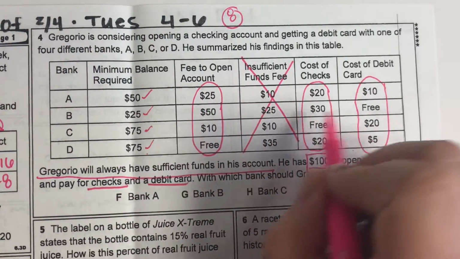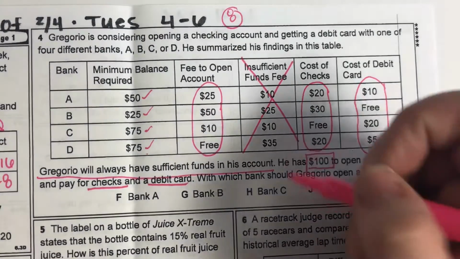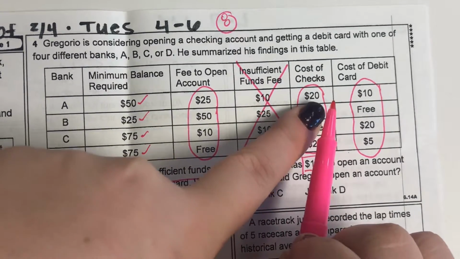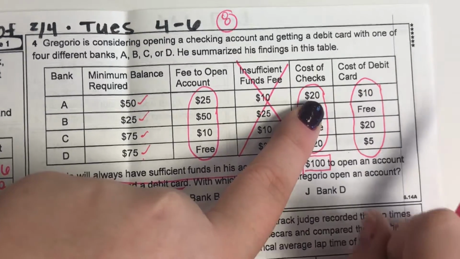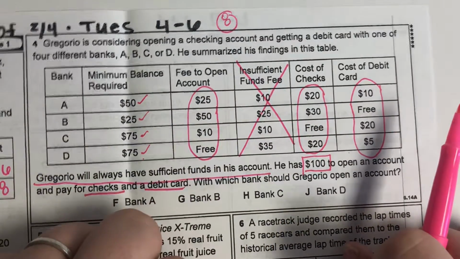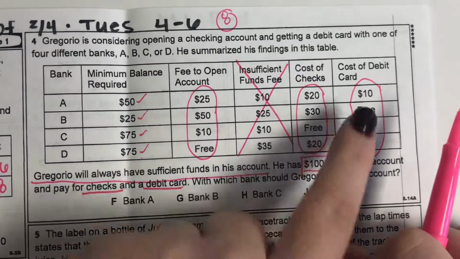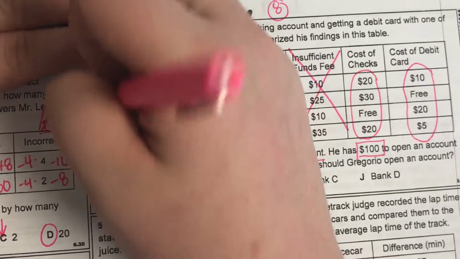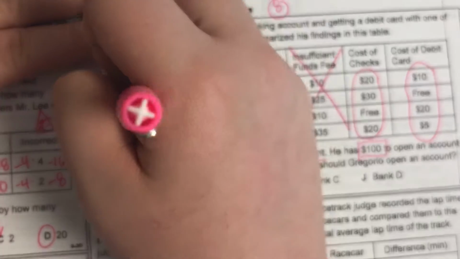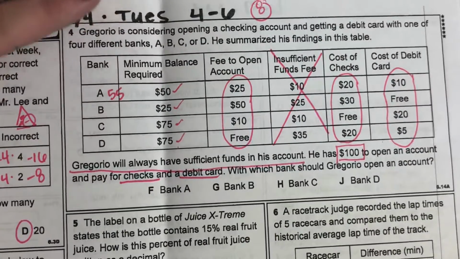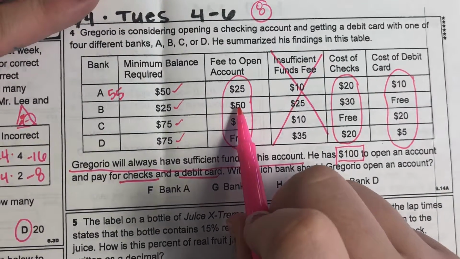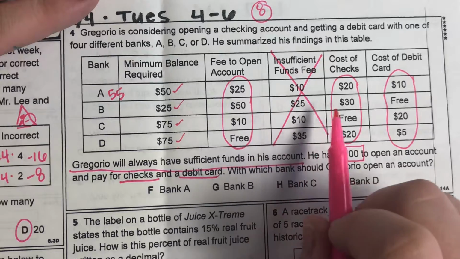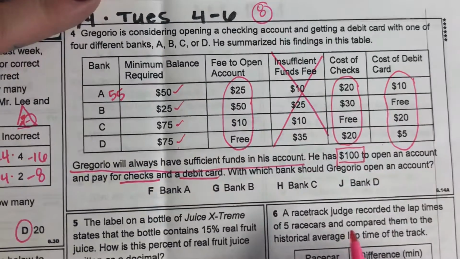So the first thing we need to do is add up the cost for each of the different banks. Okay, so looking at bank A, it's $25 to open. Checks cost $20. And a debit card costs $10. So when we add 25 and 20, that's 25, 35, 45. Plus another 10, that's $55. So bank A costs $55 to open. Okay, looking at B, it costs $50 to open, plus $30 for the checks. That's 50, 60, 70, 80, and the debit card is free.